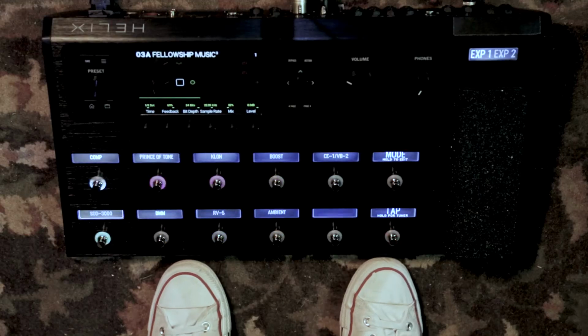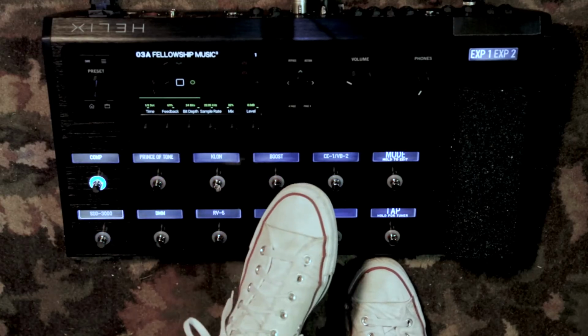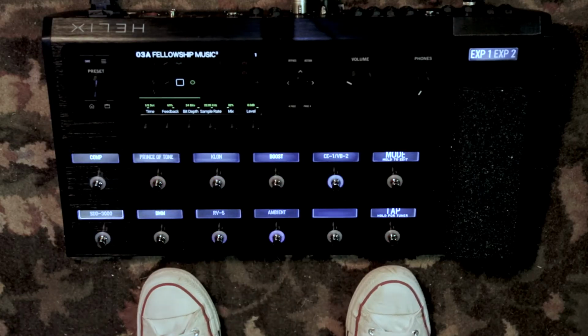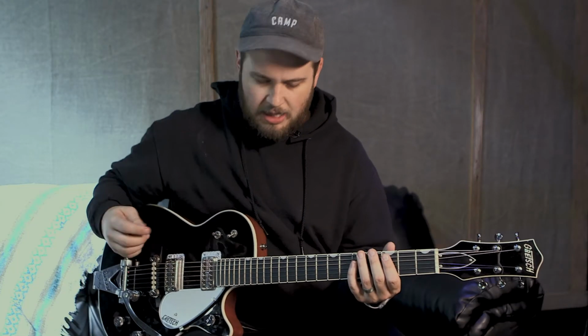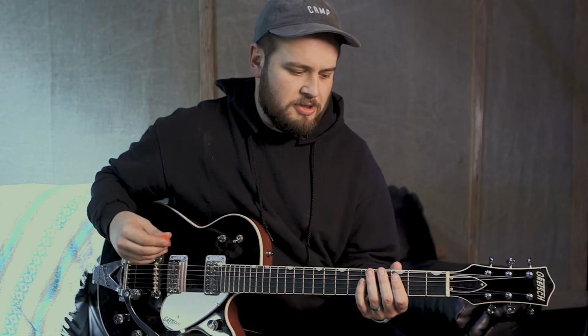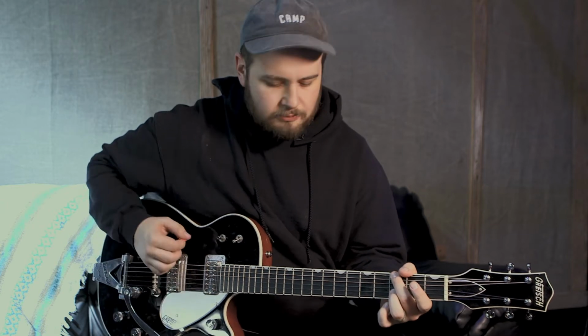So I've got my Memory Man on, and I'm going to start with my lighter overdrive. So I'm on the neck pickup, and my tone is at 100%. So I'm going to start playing just some normal voicings, standard voicings that we all know and love.